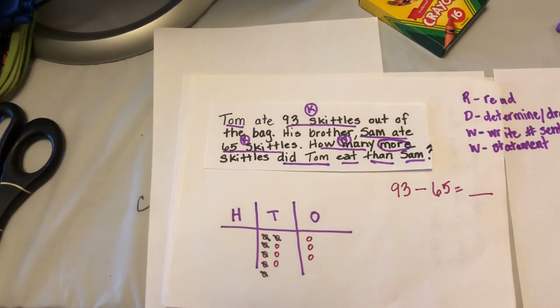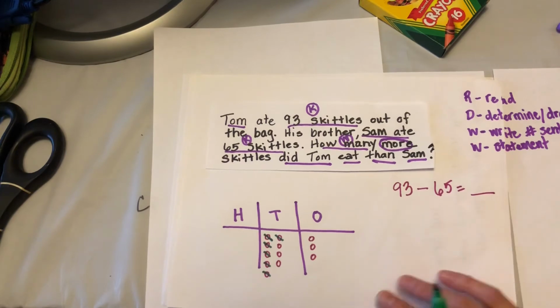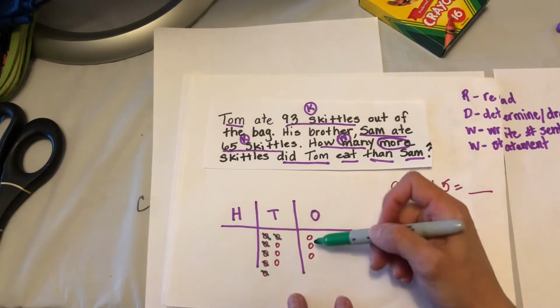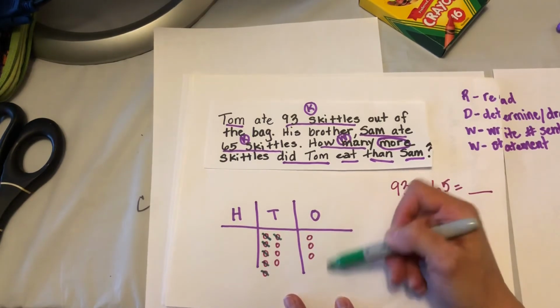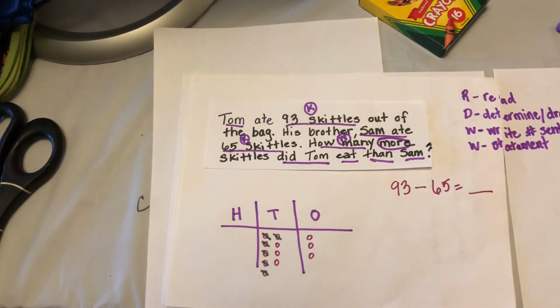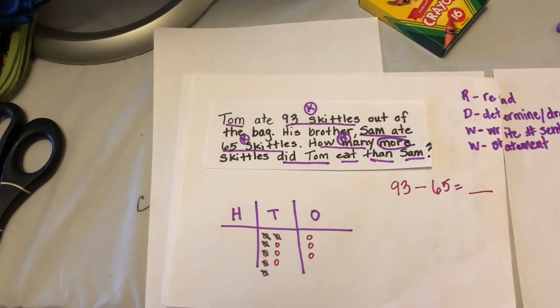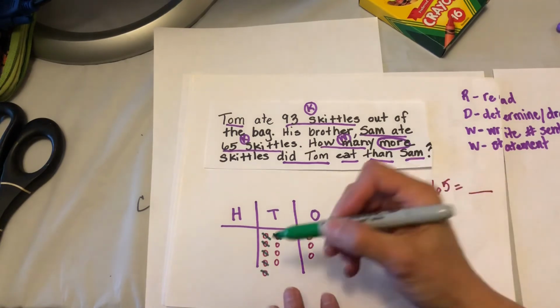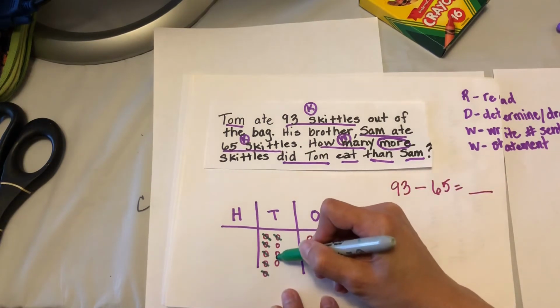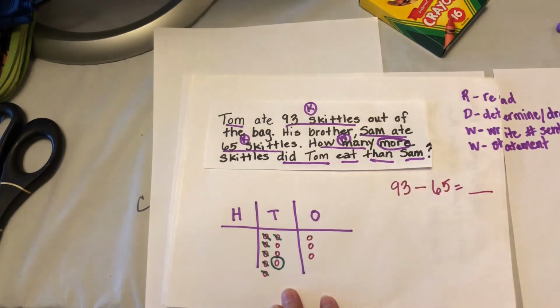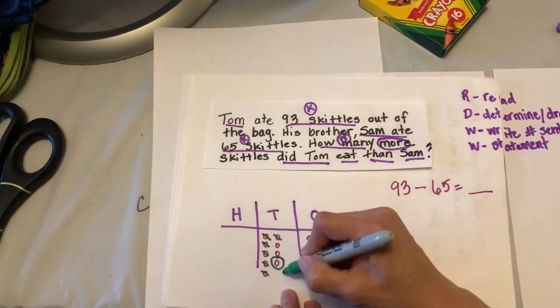And then I'm going to need to take 5 ones. Well, when I come over here and I look at my ones, I notice that I only have 3 there. So that's a problem. I can't take 5 away when I only have 3. So to solve that problem, I need to do something called breaking up, looping, and regrouping. So I need to take one of these tens, and I'm going to circle it, and I'm going to break it apart.